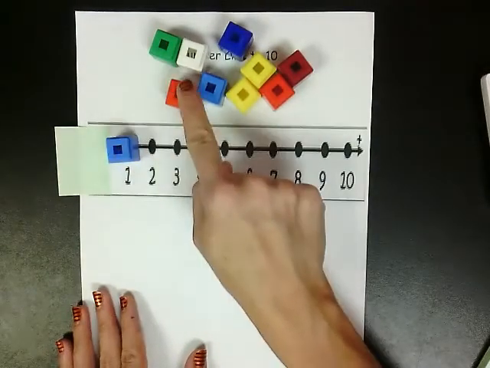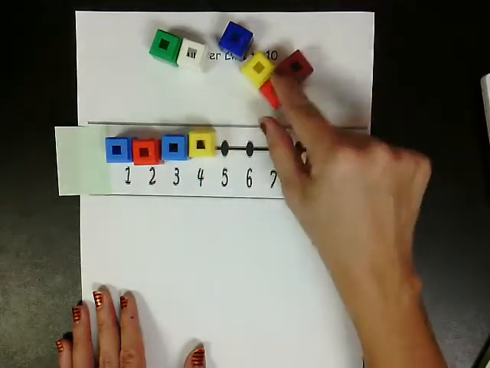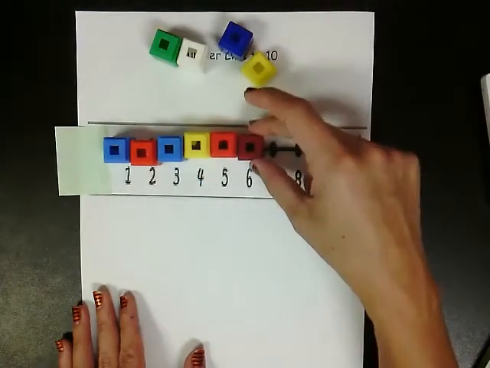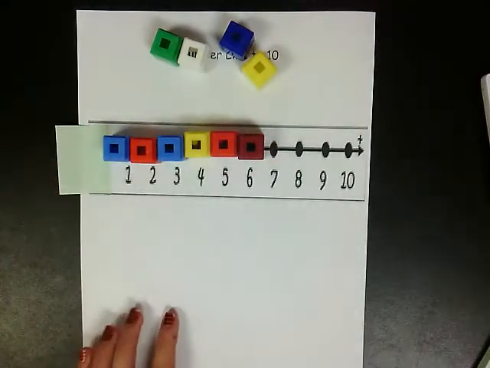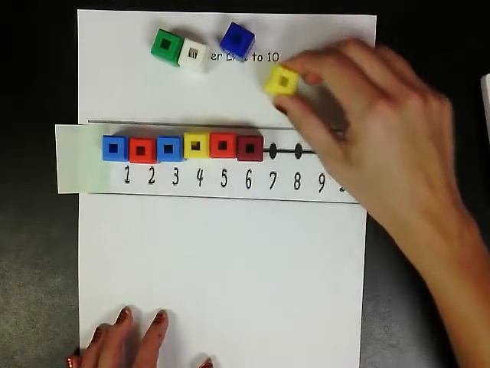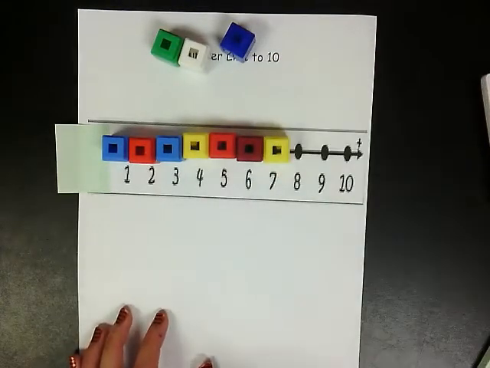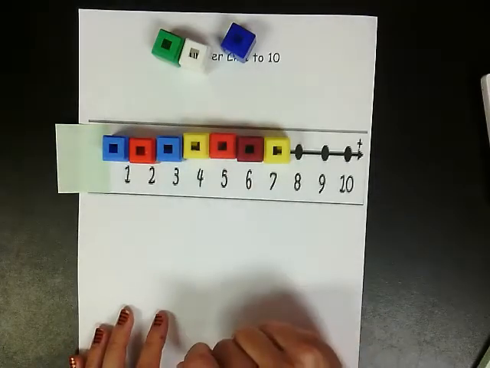So what we're going to do is I'm going to make my number line say 6. So I'm going to put one number on each dot all the way up to the number 6. Okay? All right, so there it is. Now, I want to know what is one more. In order to figure that out, I'm going to put one more on there, and now I can see that 7 is one more than 6.